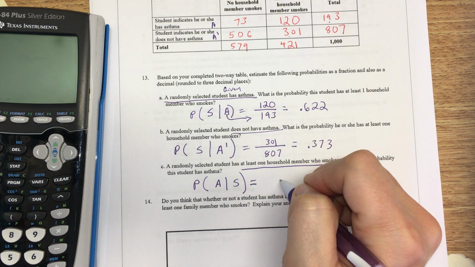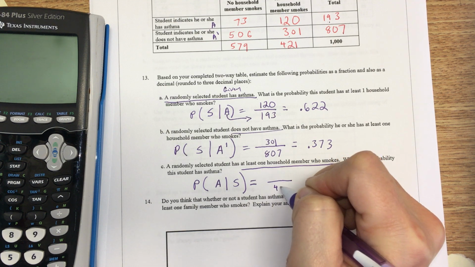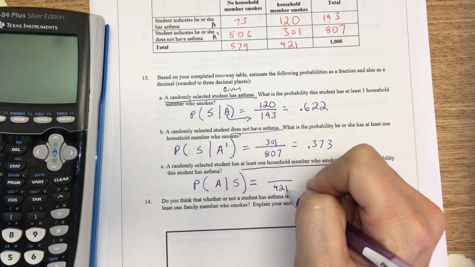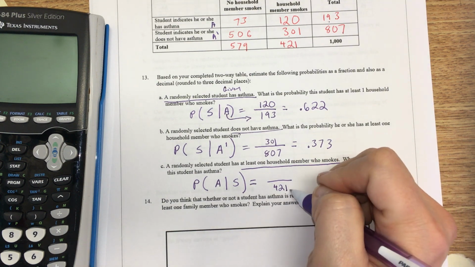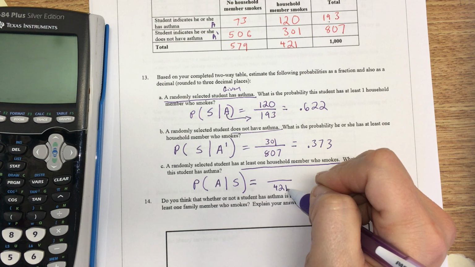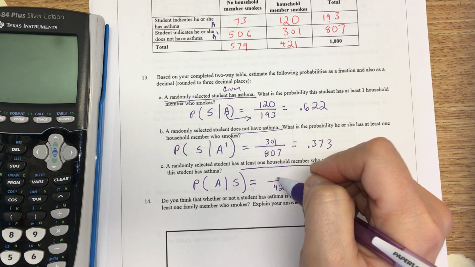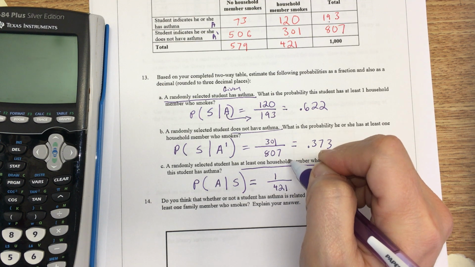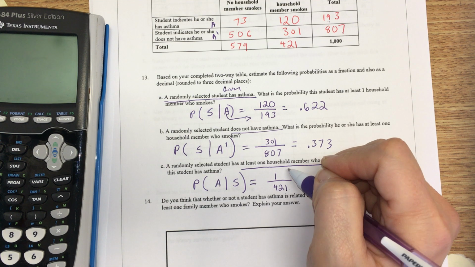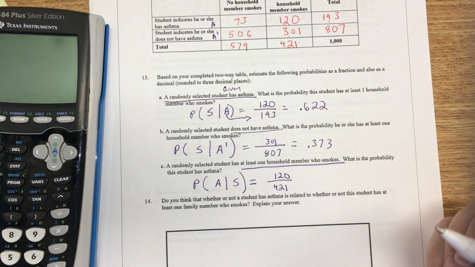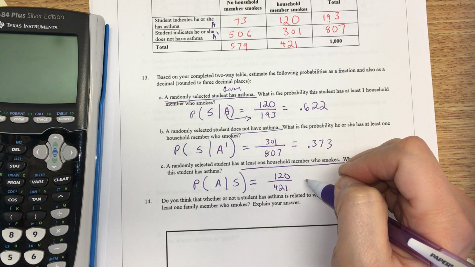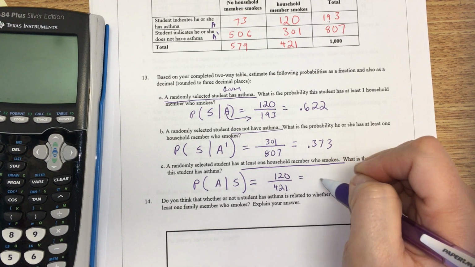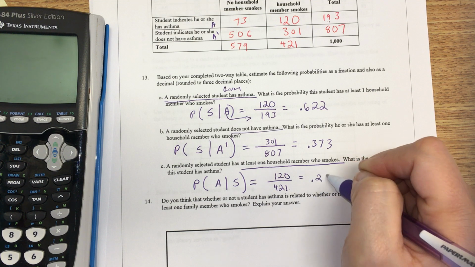So there are 421 households that smoke, that have a member who smokes. The household itself doesn't smoke. I don't know, maybe it's on fire. Of those 421, how many have asthma? 120. When I put that in, I get 0.285.